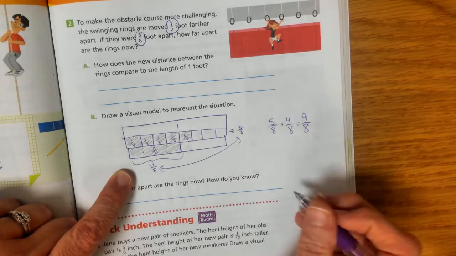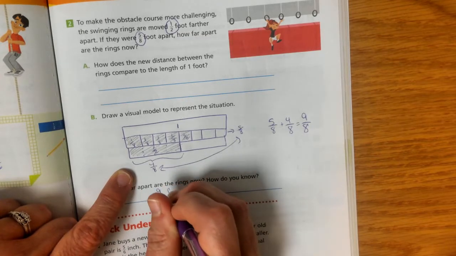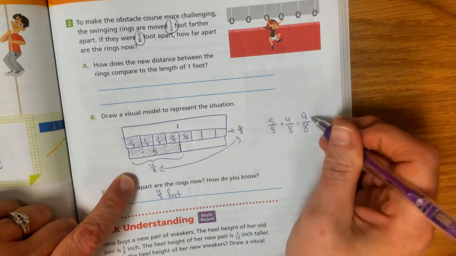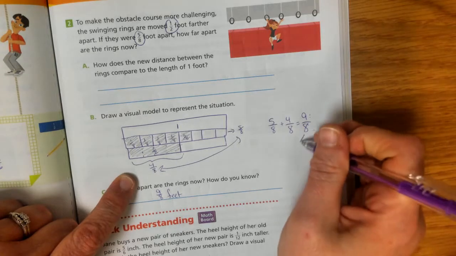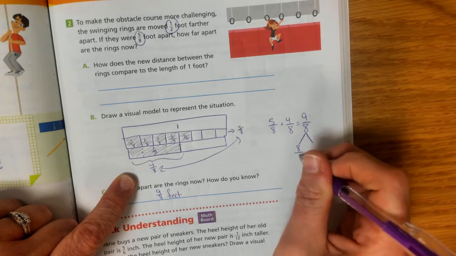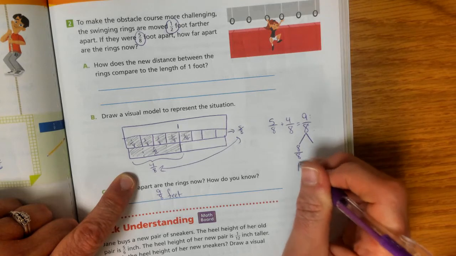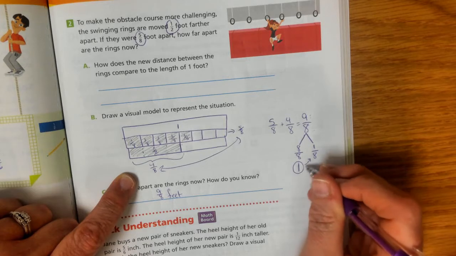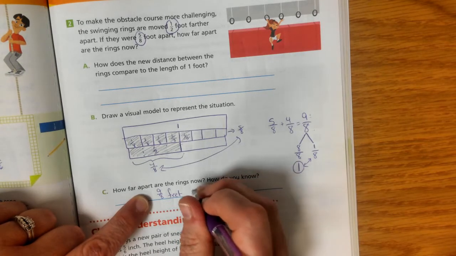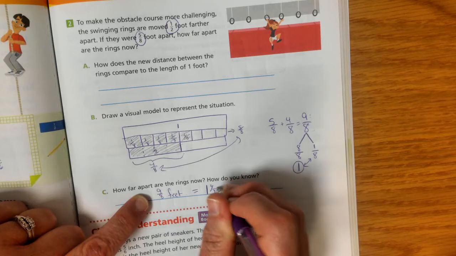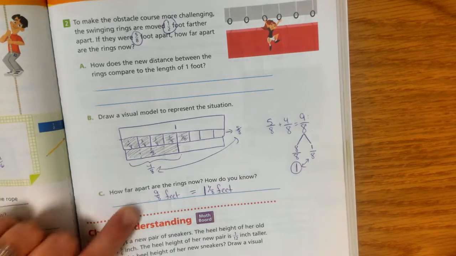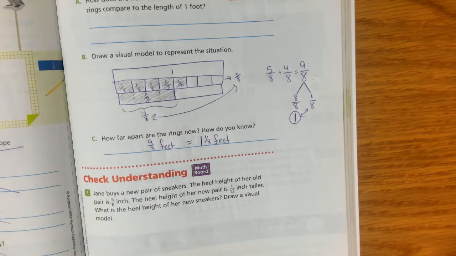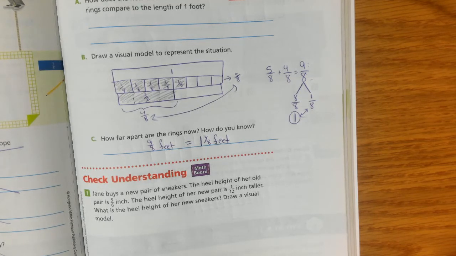Now, 9/8, notice the top number is bigger than the bottom number. So if I were to break this apart, I know that I have 8/8, which is the same as 1 whole, and then I would have another 1/8. So 9/8 feet is the same as 1 and 1/8 feet. So that's how far apart the rings would be, because I changed everything into 1/8 pieces.